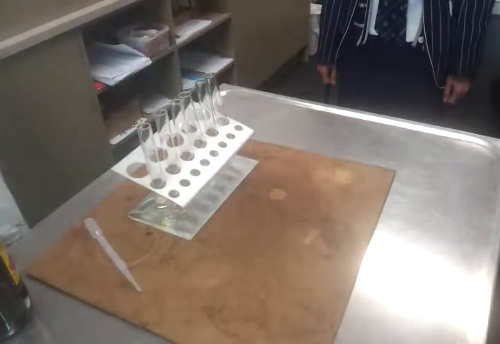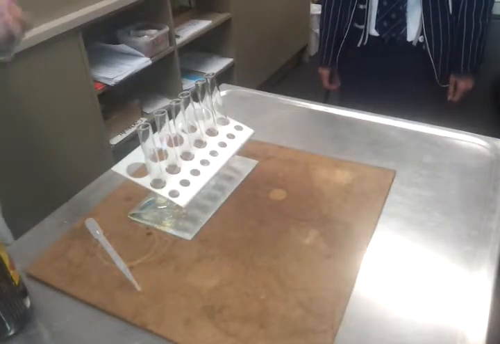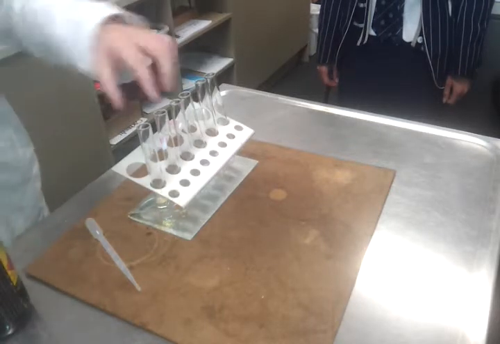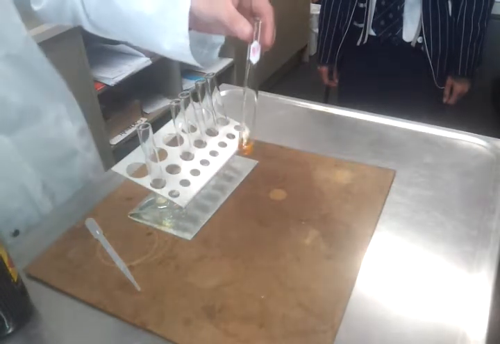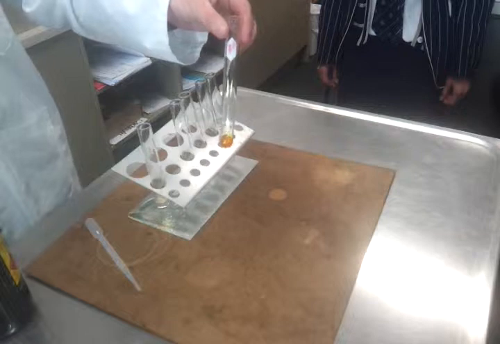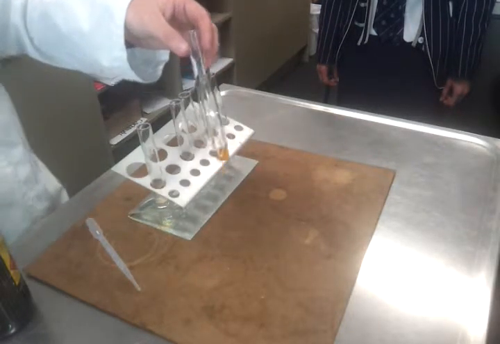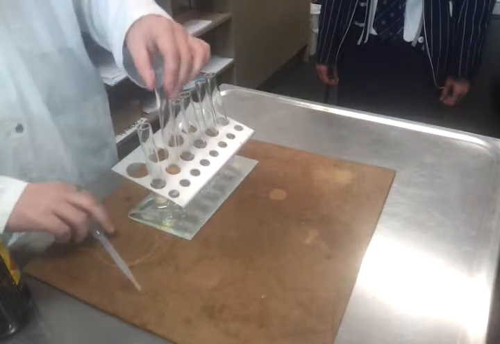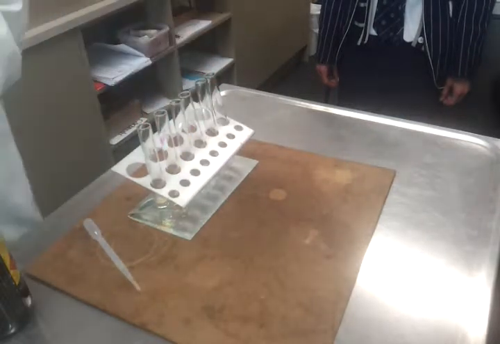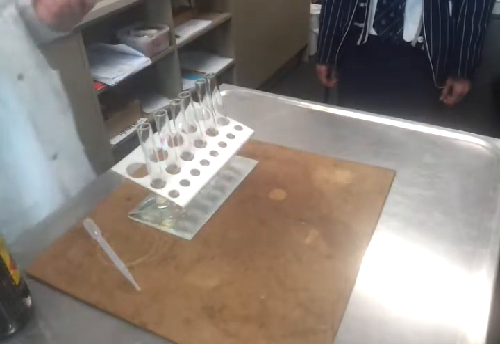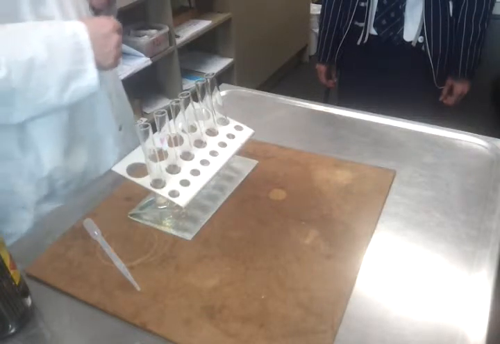Another thing we can look at with alkanes is what happens when we put them with bromine water. Now, bromine as an atom has a very good ability to bond with things like carbon. So it should be able to displace a hydrogen and put a bromine in there, what we call a substitution reaction.